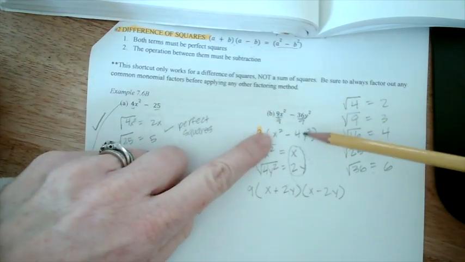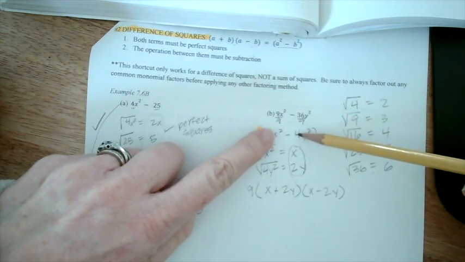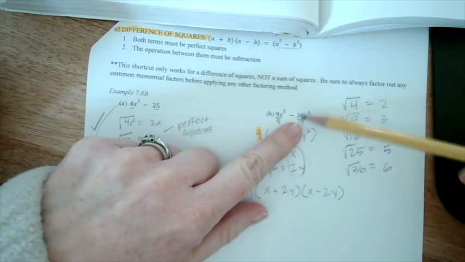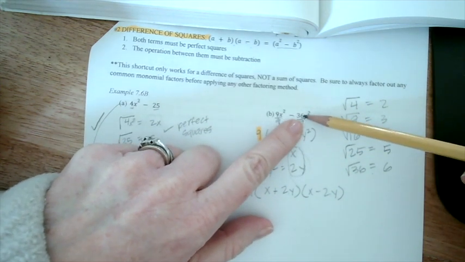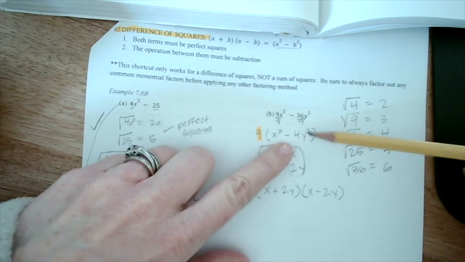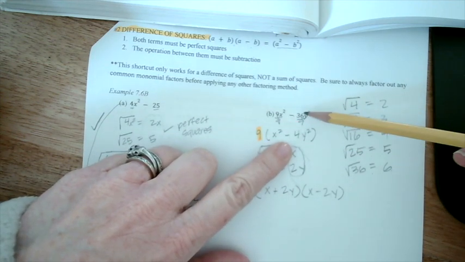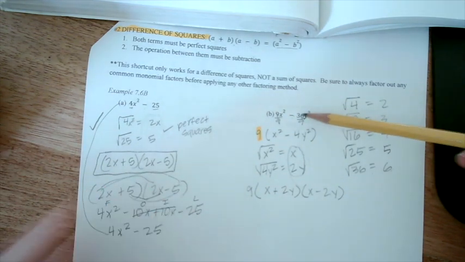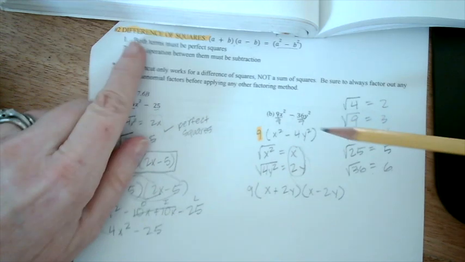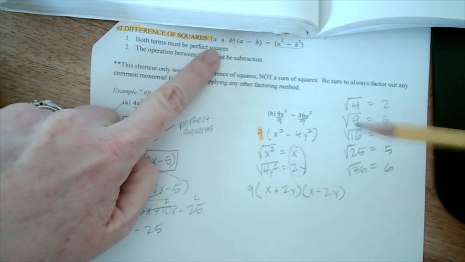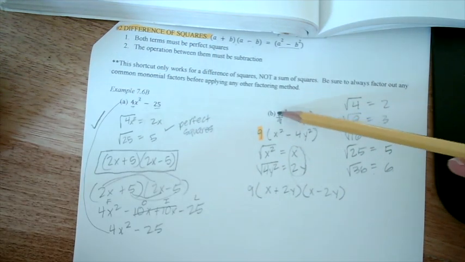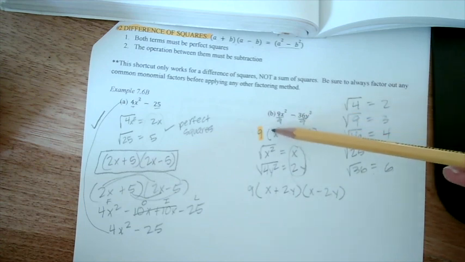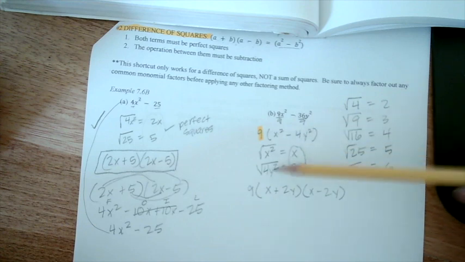So these numbers, or once you factor it out, you wouldn't even be able to look at this. There is no perfect square. Oh, sorry. Yes, there is a perfect square for 36, 6 squared. But we factored the 9 out of it first. If that were a different number other than 36 and it wasn't a perfect square, because both terms must be a perfect square. So in this case, 9 and 36 are, but also in here we've got x squared and 4y squared. So they are perfect squares.